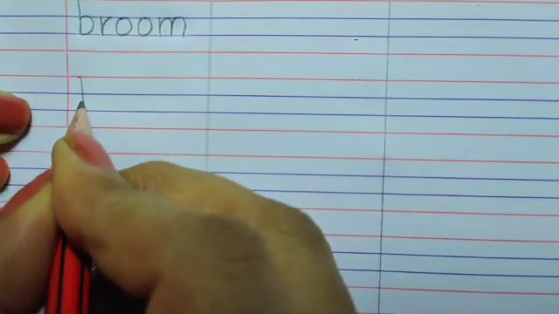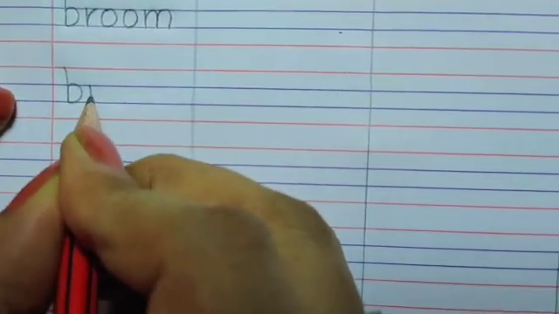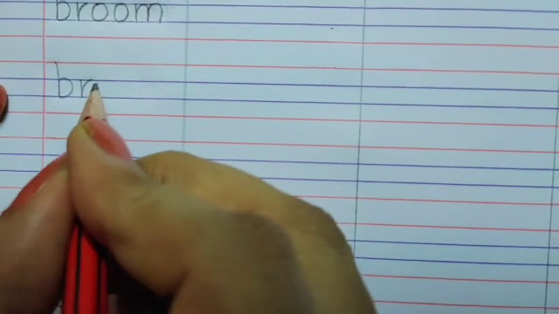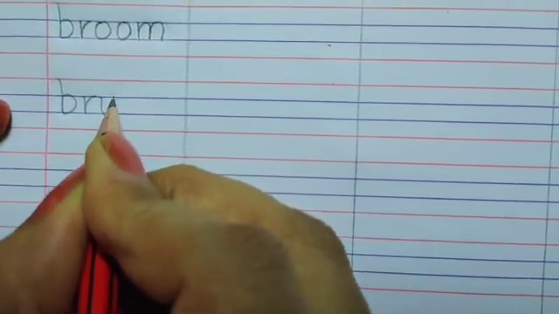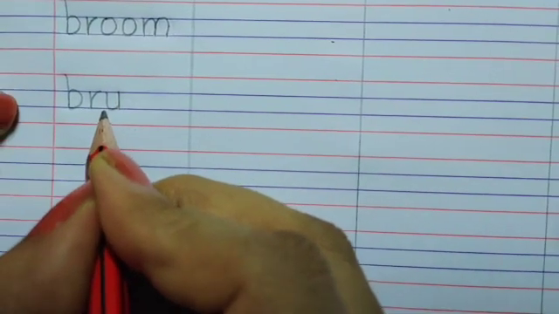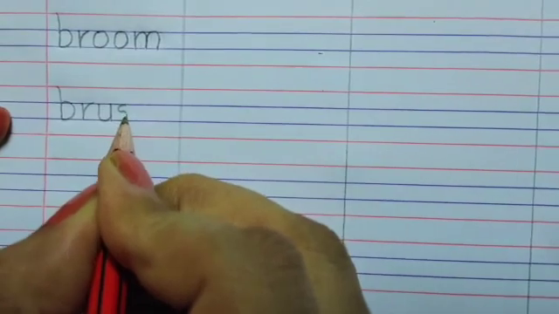The next word, brush, brush. B-R-U-S-H, brush. From the red line, you come down to the blue line. You go up, curve, blue line to blue line. B, down, up and curve. R, down, you curve, you go up and you come down. Blue line to blue line. U, curve and a reverse curve.